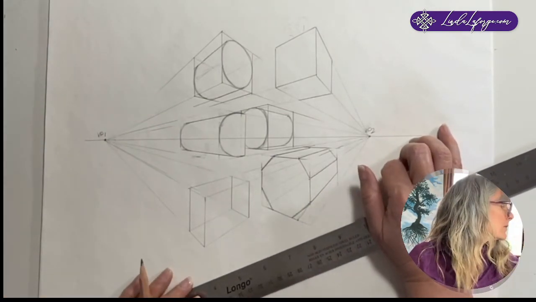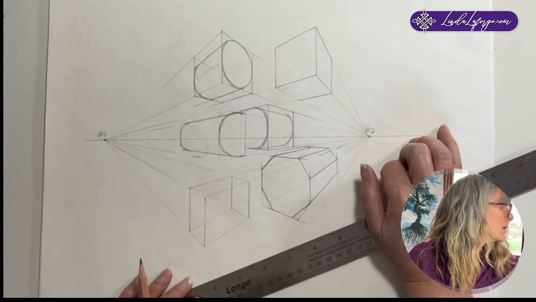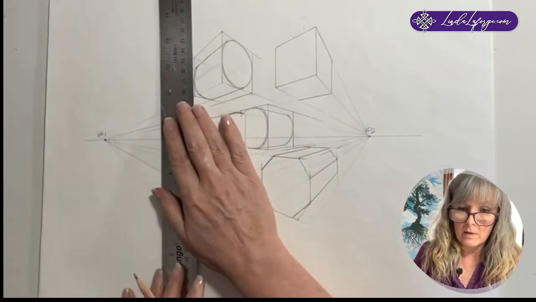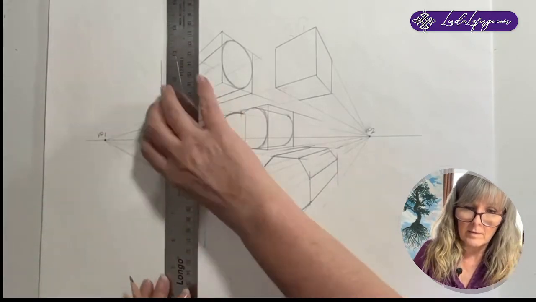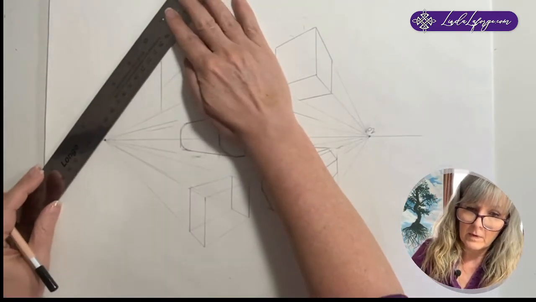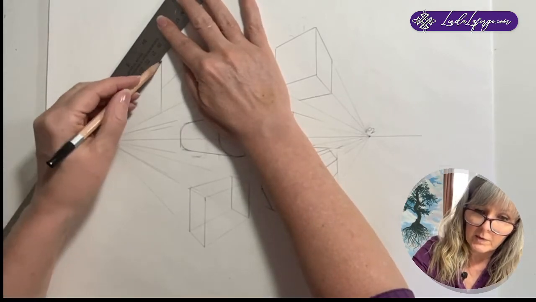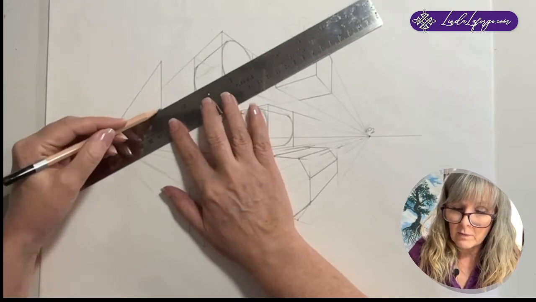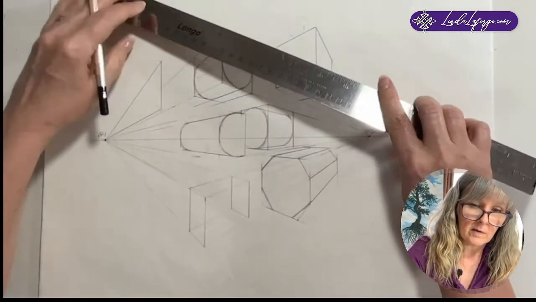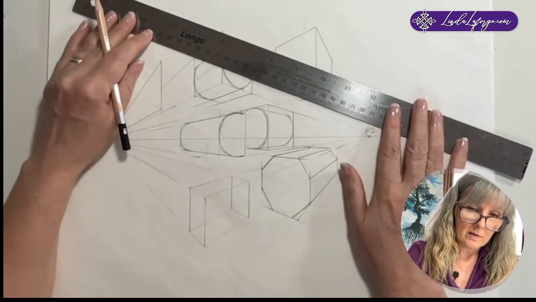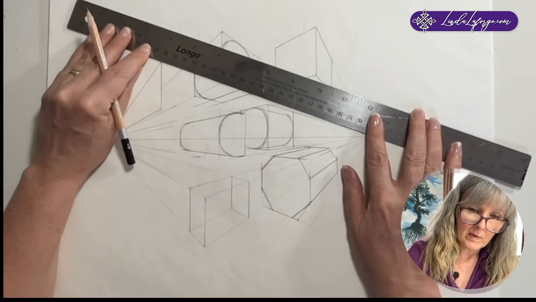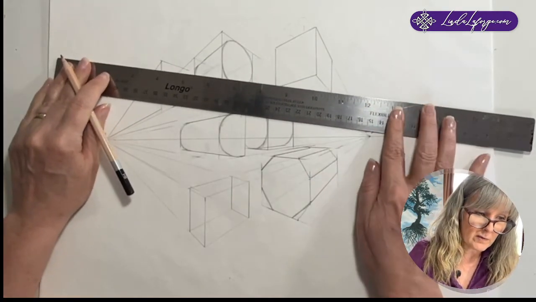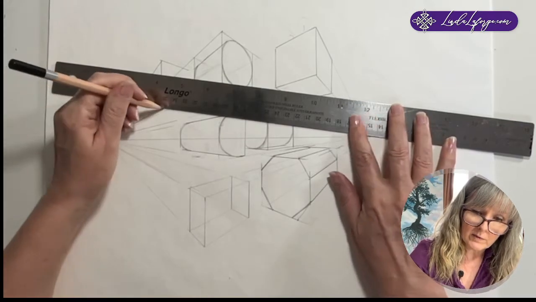All right, where do I have space for one more? I'll do one more right there. So what I want you to do is a bunch of ovals and a bunch of hexagons. And if you're finding it too frustrating because you're barely figuring out the square, then just do a bunch of squares.